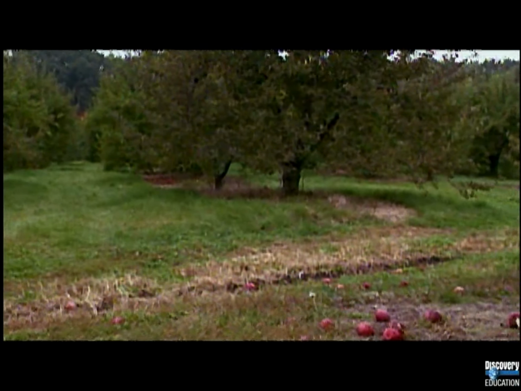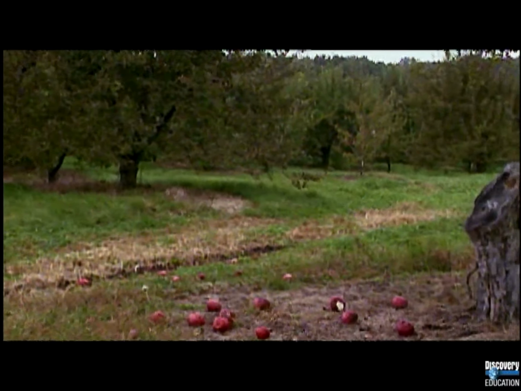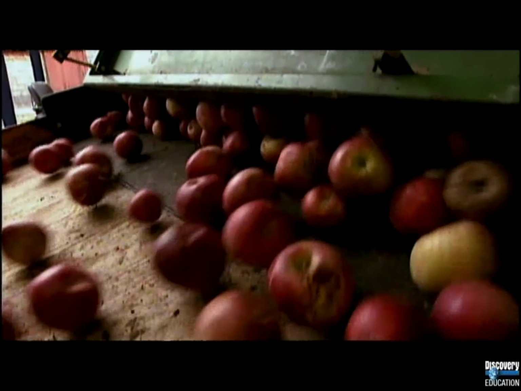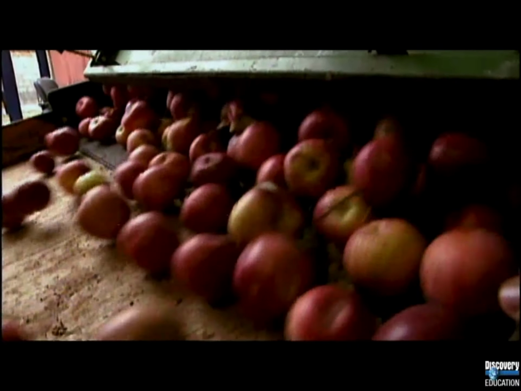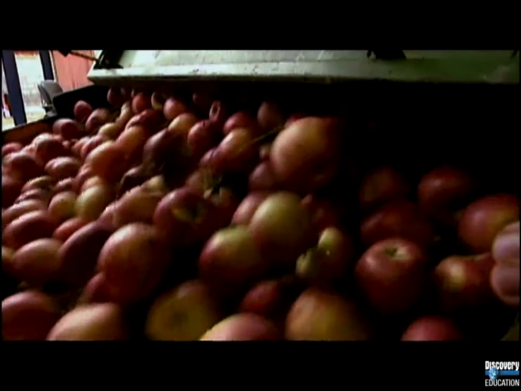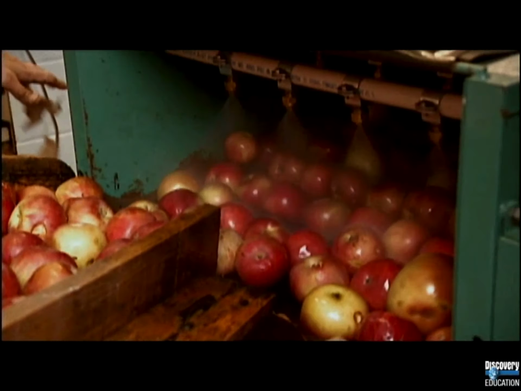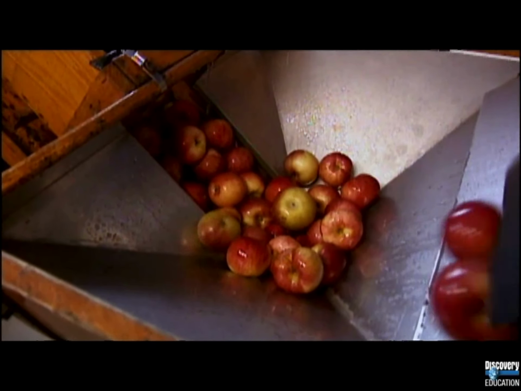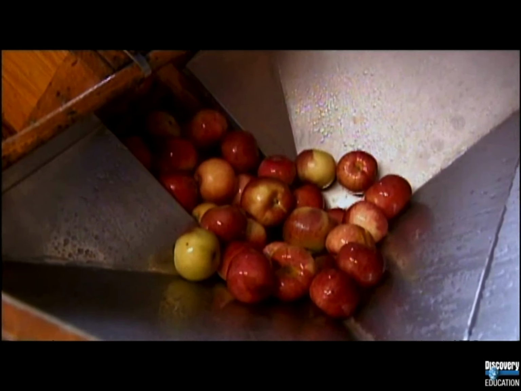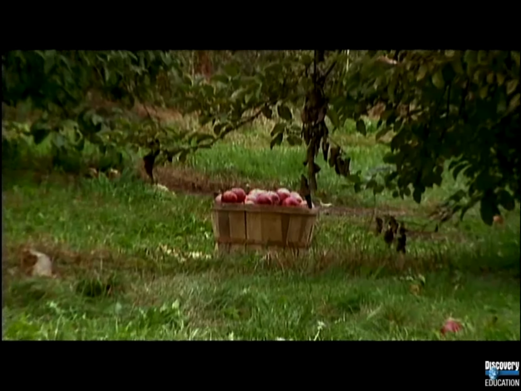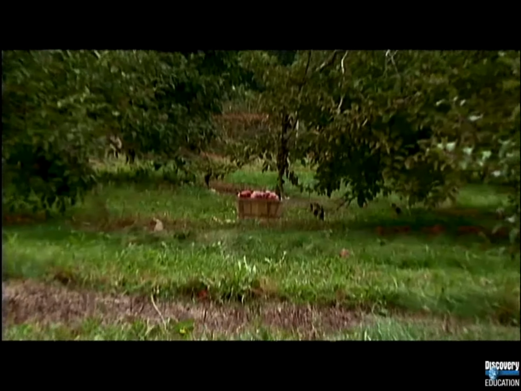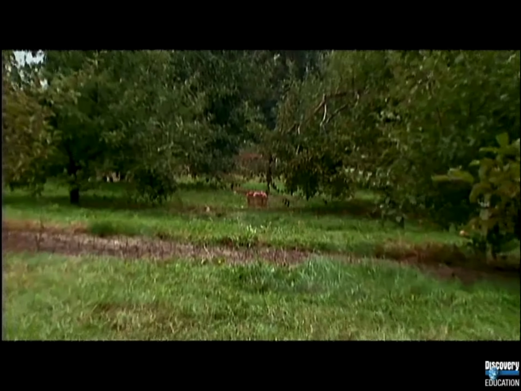Here's another example of how matter changes. How would you describe an apple? You might use words such as round, red, and hard. But after these apples are picked from the tree, they are going to be made into apple juice.